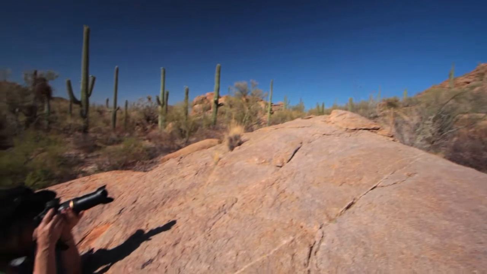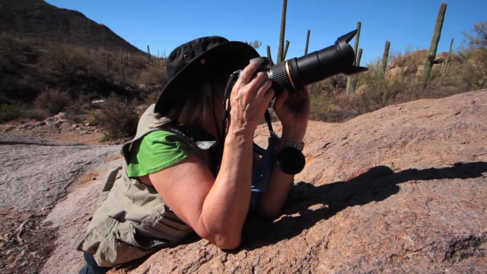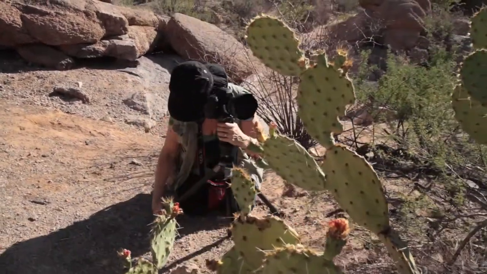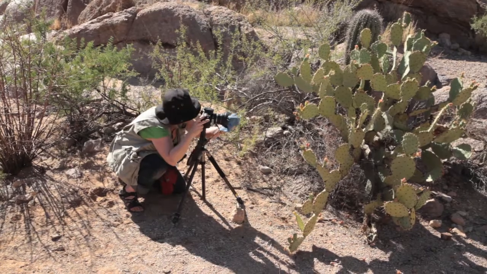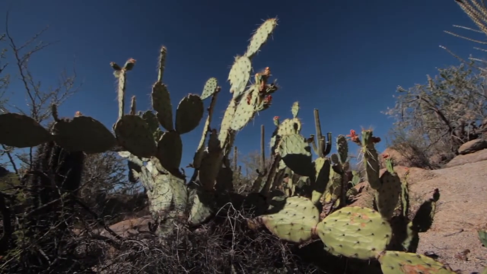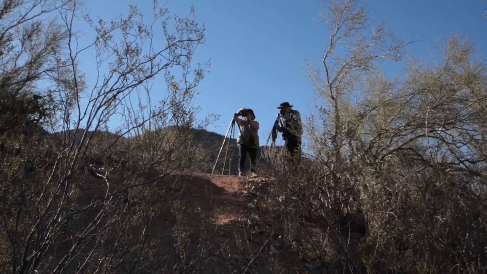Another trick we use in looking for interesting compositions is the bug's eye view and the bird's eye view. We get down low on the ground and crawl under those cacti to get a slightly different bug's eye view. We also search out high vantage points to get that bird's eye view of the world.